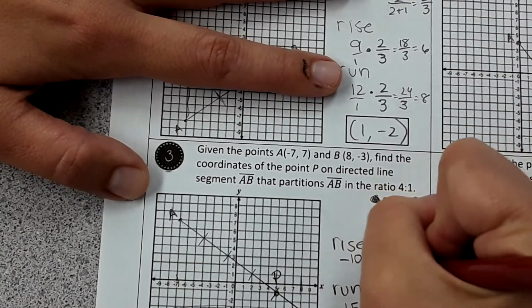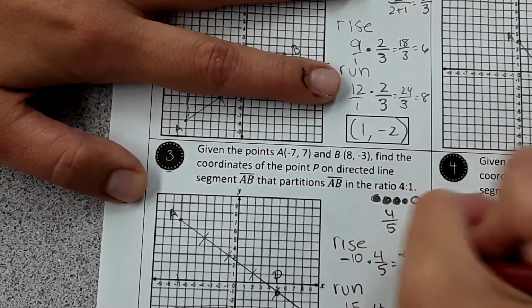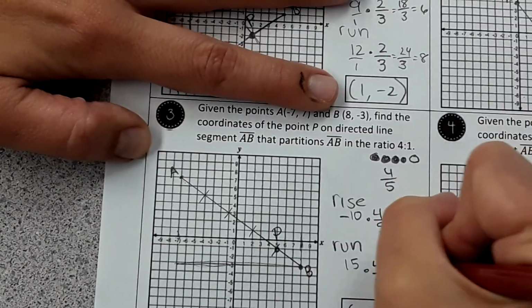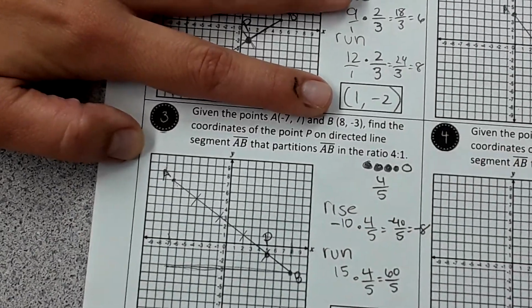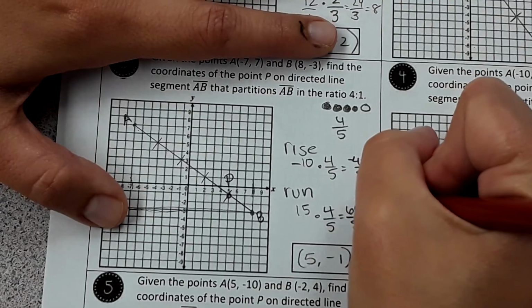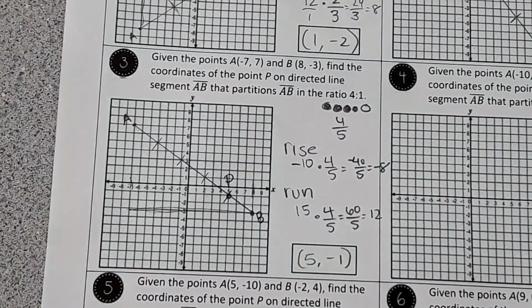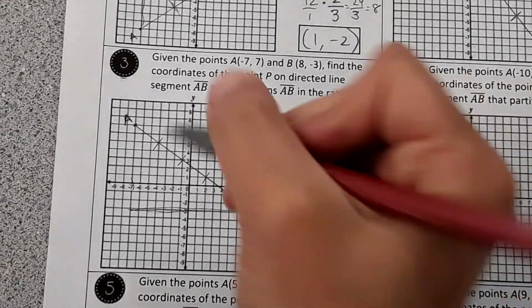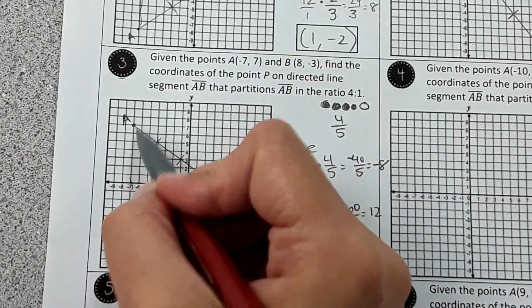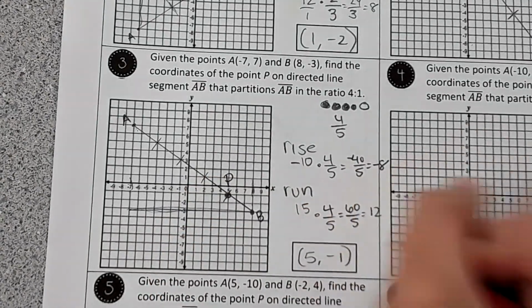Times 4/5, times 4/5. -40 over 5 is -8. And here we get 60 over 5. 12, isn't it? I think it's 12. Yeah, 15 times 4. So 12. Then down 8 over 12, and it lands right here at 5, -1.